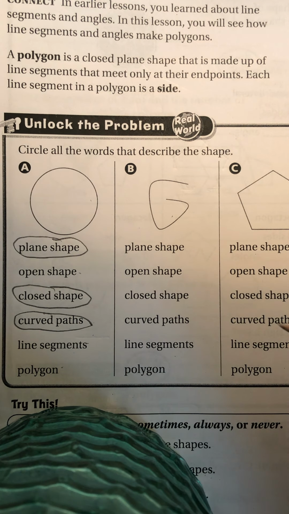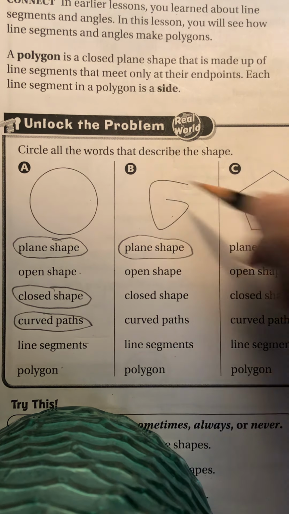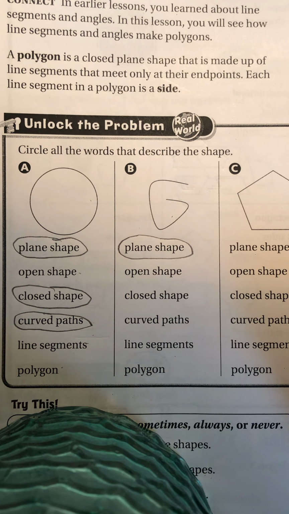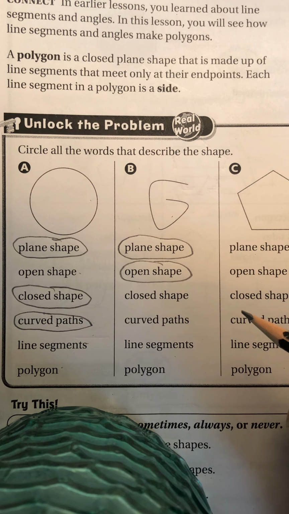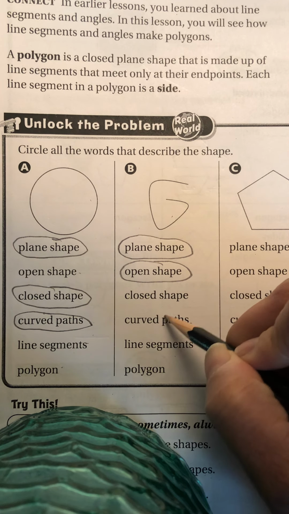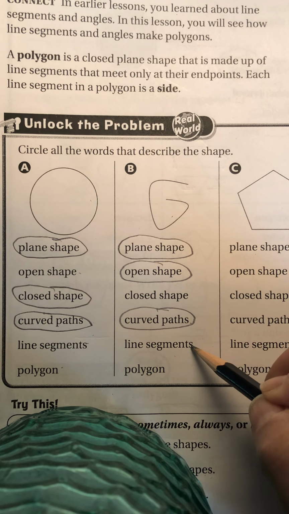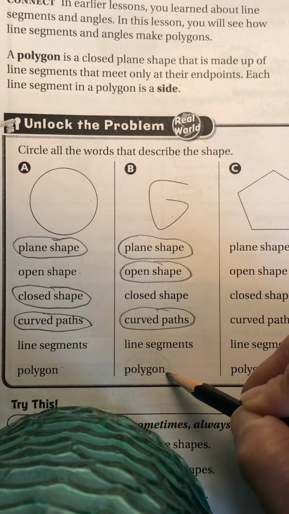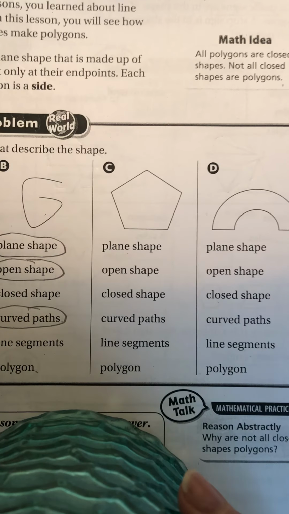Is this a plane shape? Yes, it's something that was drawn and it's flat. It was drawn on this piece of paper. Is it open? Yes. Is it closed? No. Does it have curved paths? Yes. Does it have line segments? No. So is it a polygon? No. All right, now let's go on to letter C.